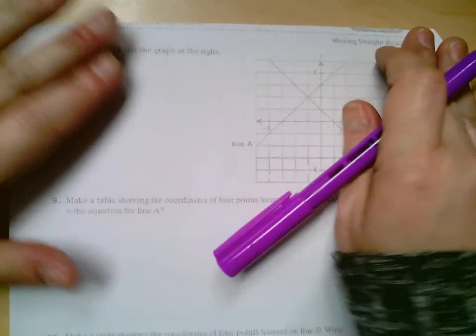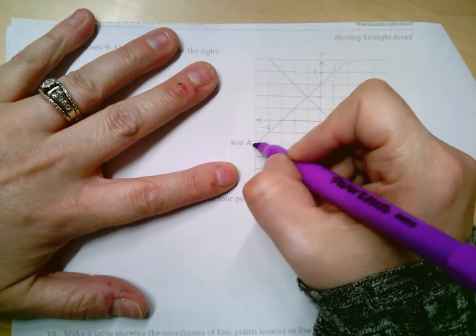Hey guys, okay, so number 9 says, make a table showing the coordinates of 4 points located on line A. What is the equation for line A? Well, B, or 10, says, make a table showing the coordinates of 4 points located on line B. What is the equation for line B? Well, right here, I have line A.